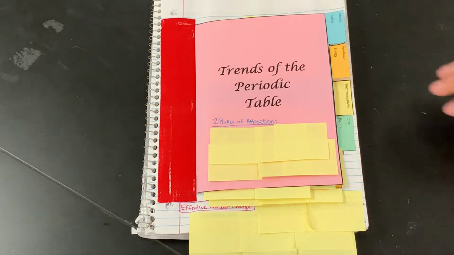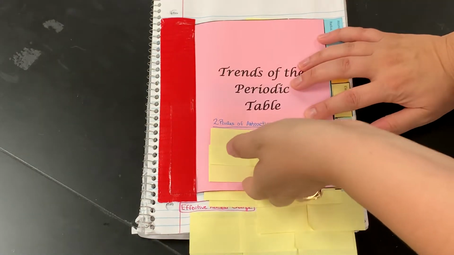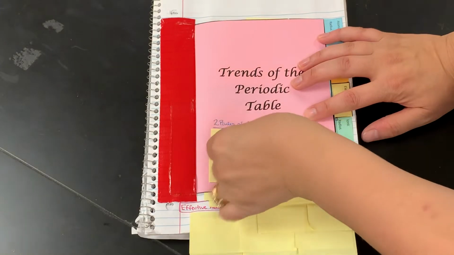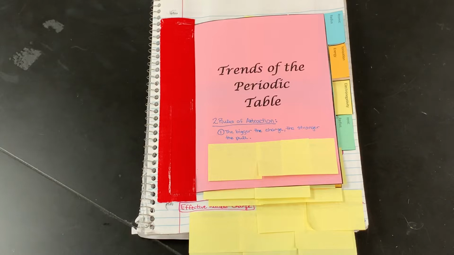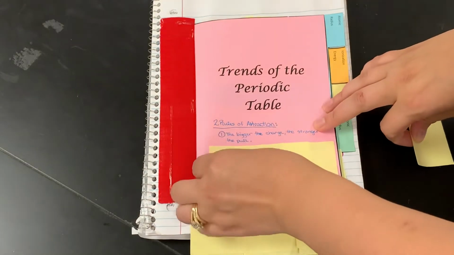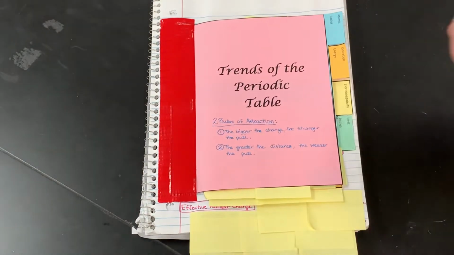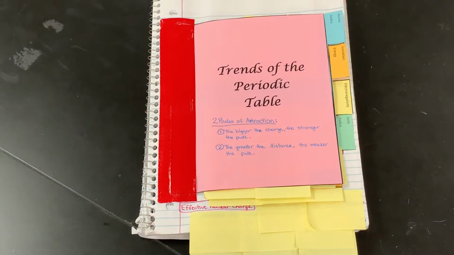All right, so let's start with those 2 rules of attraction that we talked about this last week. Number 1, the bigger the charge, the stronger the pull. In other words, the more protons we have in the nucleus, the more attraction there's going to be. And rule number 2 was the greater the distance, the weaker the pull. So the further away from the nucleus our electrons are, the less attracted they are going to be.